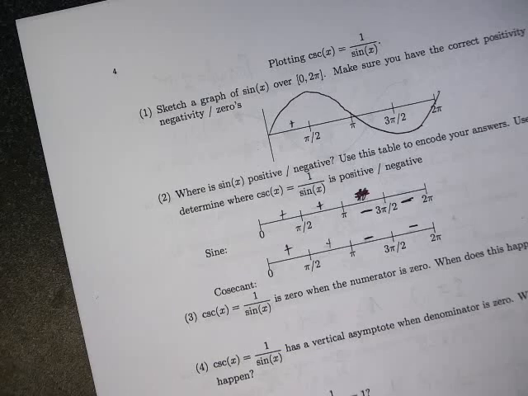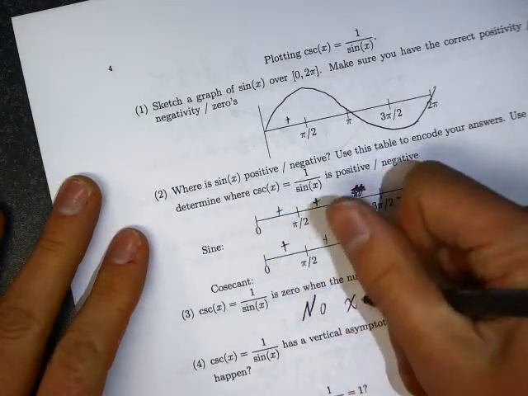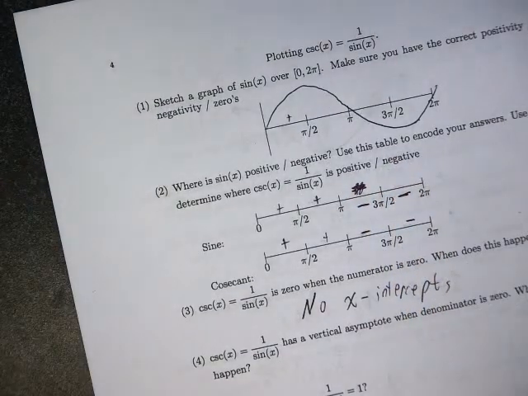So next, let's find the x-intercepts. Where does cosecant have an x-intercept? It doesn't. The numerator of that fraction is 1. 1 is never 0. Same as we saw for secant. Cosecant is equal to 1 over sine.